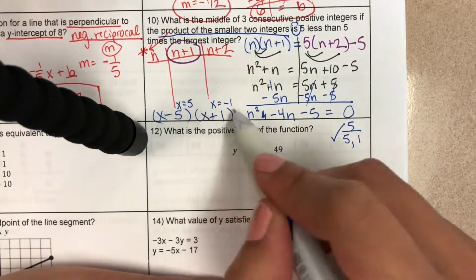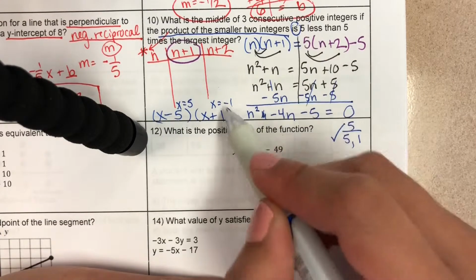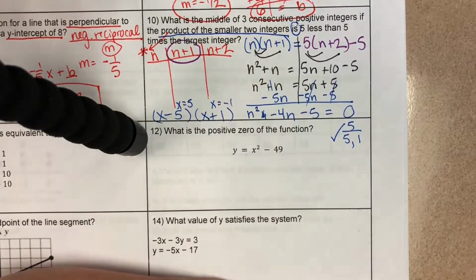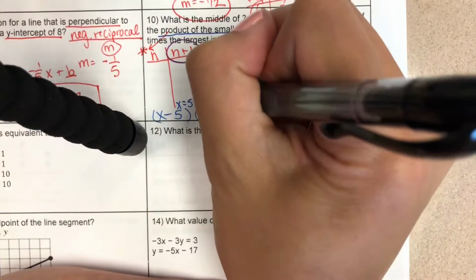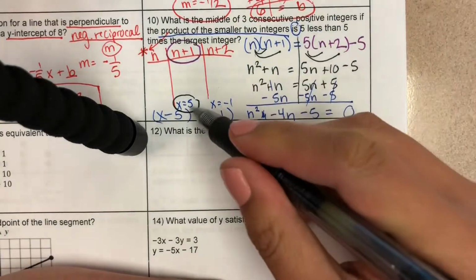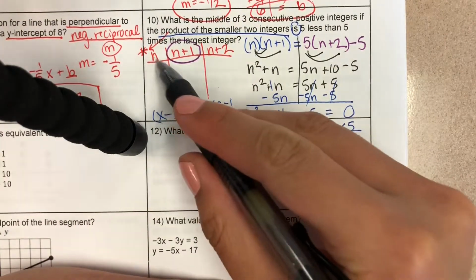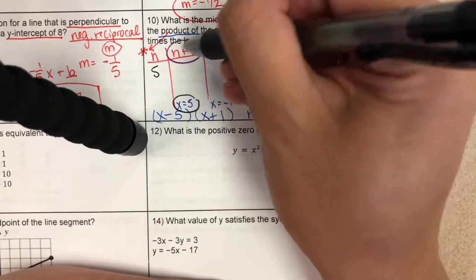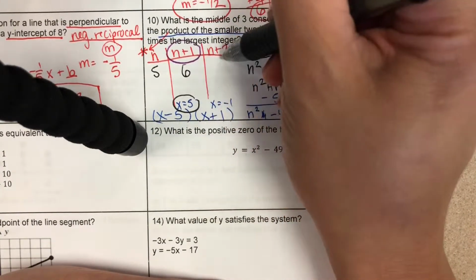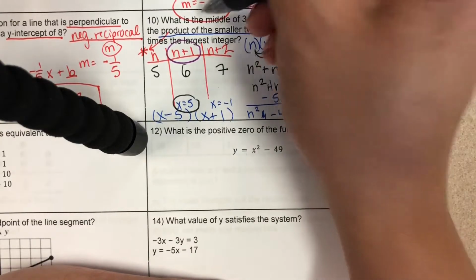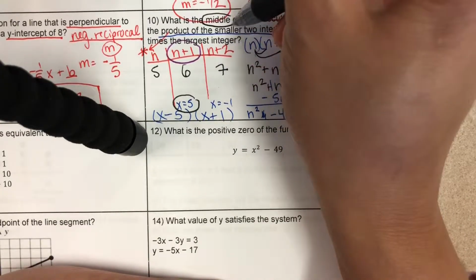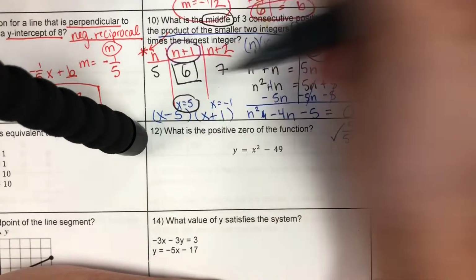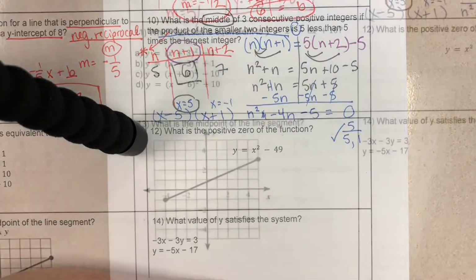Now, which one of these is going to be the answer? Positive integers, so I can't have a negative here. It's going to be this positive 5. So now I'm going to plug this in. If my x value or my n value is 5, the smallest number is 5. The next one, 5 plus 1 is 6. And the next one after that is going to be 7. Go back to the question. It says, which is the middle one? My final answer is going to be 6.